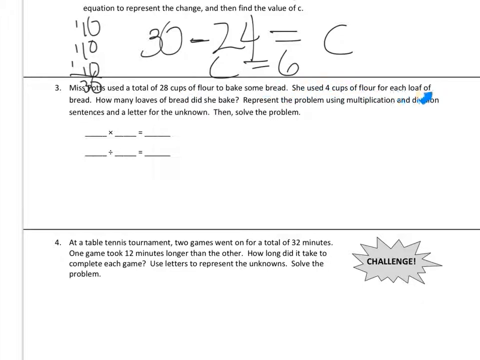She used 4 cups of flour for each loaf. So 4 for each loaf. So in multiplication, the total goes at the end, which is 28. She used groups of 4. The question is, we're going to use an L for the unknown. So L times 4, so loaves times 4 cups equals 28.